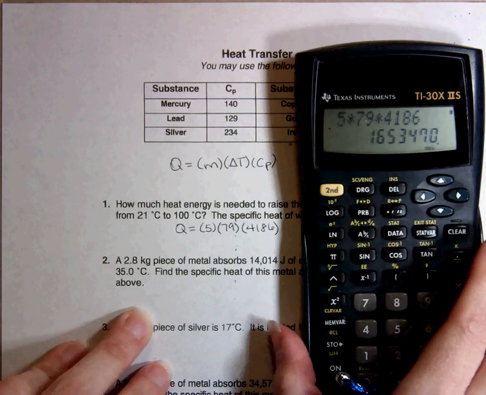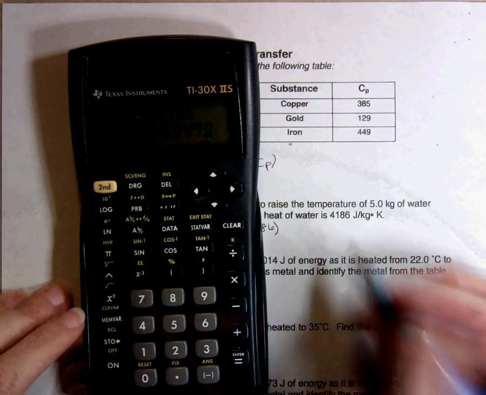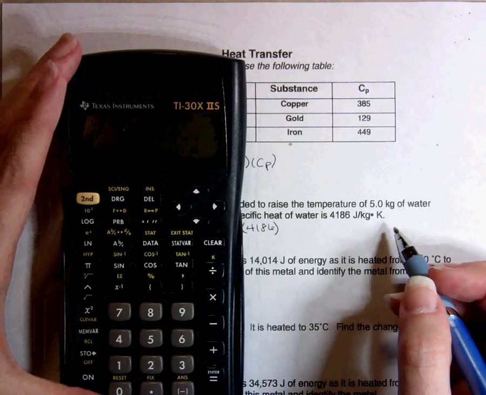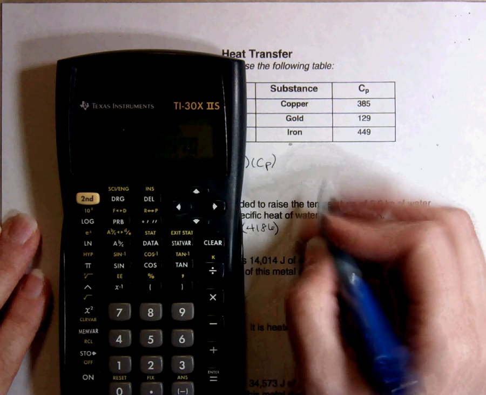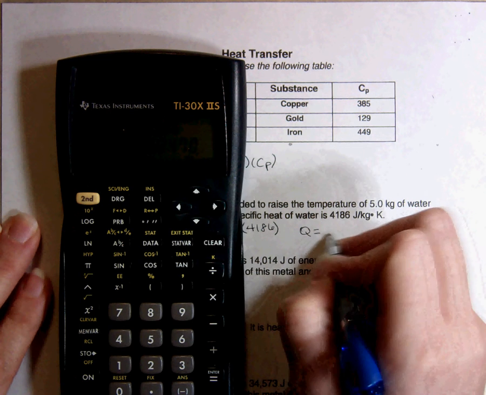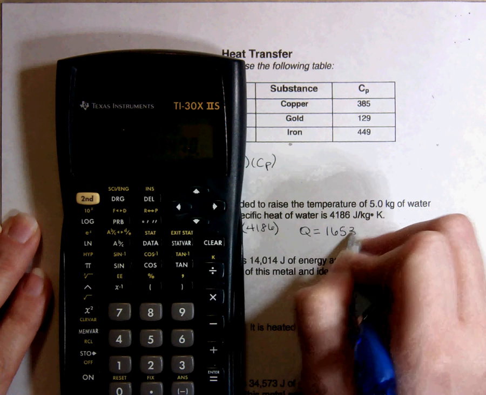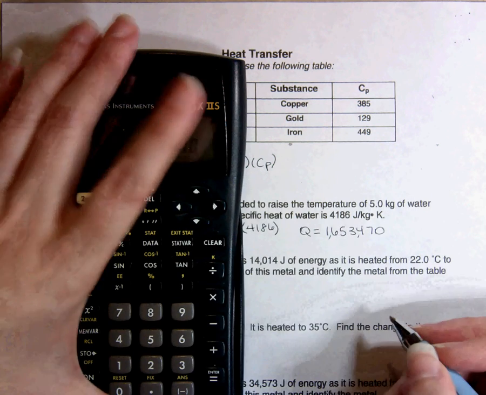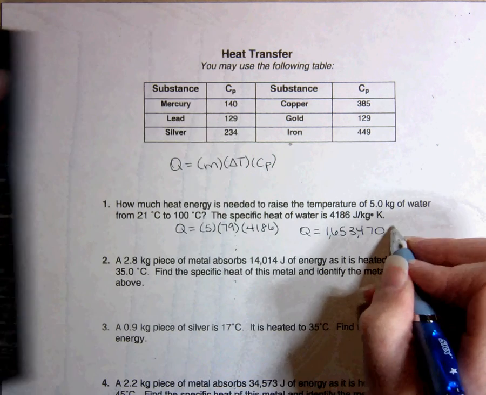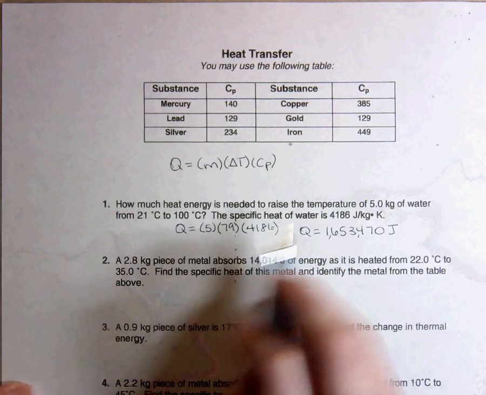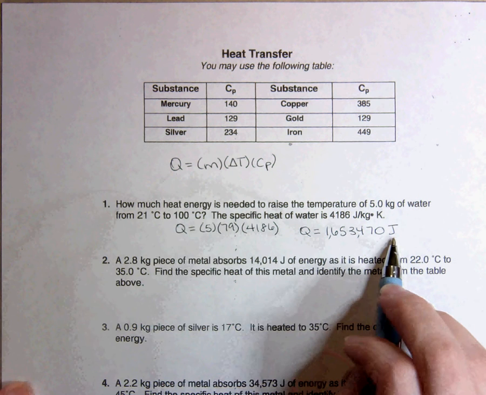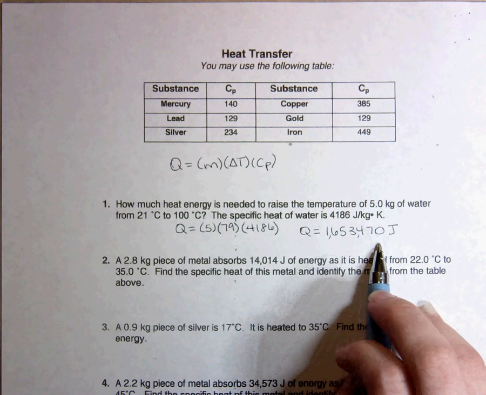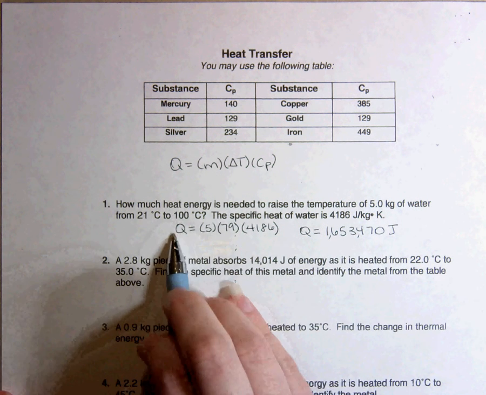And I get quite a large number, because as we already know, it takes a lot of heat energy to change the temperature of water. So my Q will equal 1,653,470, and that is going to be in joules, because energy is measured in joules.